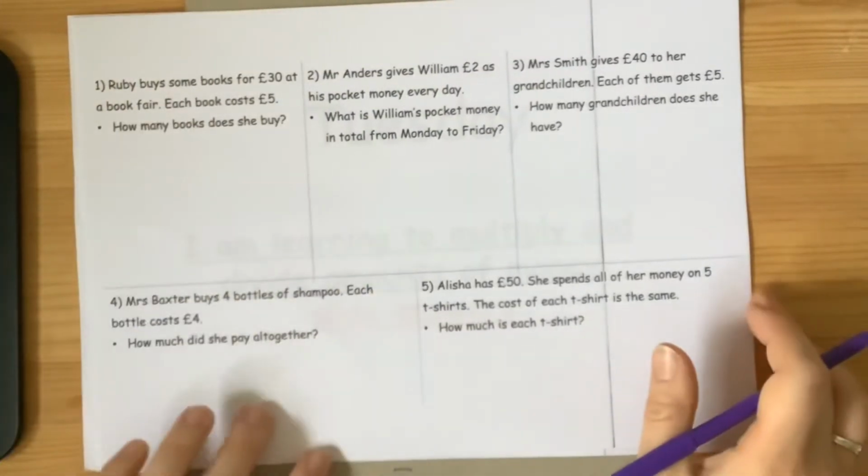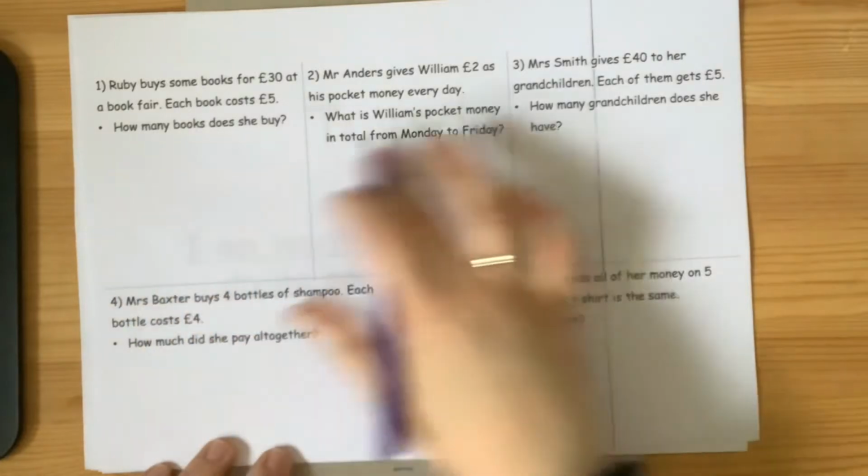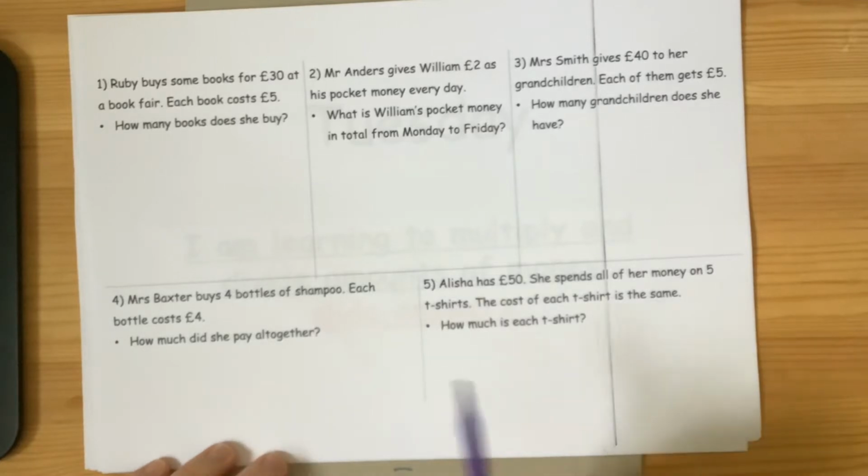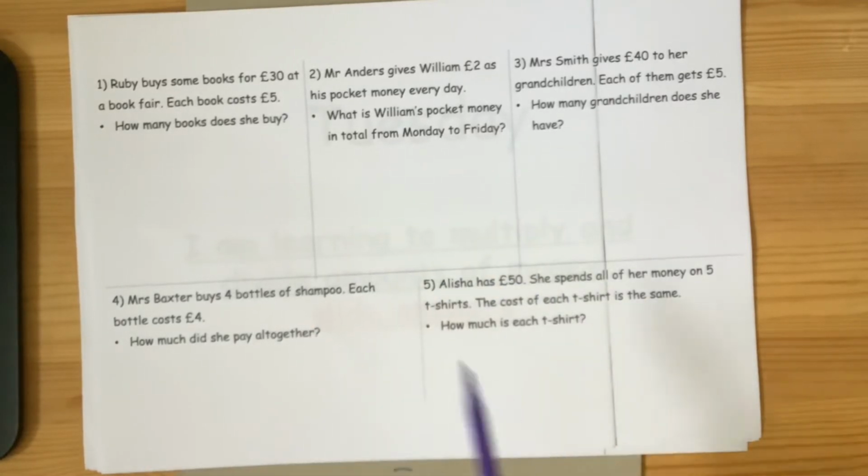And here you've got some word problems now. I'm going to read them all and then I'm going to cheat a little bit and go to my answers page, because otherwise the video will be too long because I will have drawn all the bars. But again, if you've not had a go, please have a go.